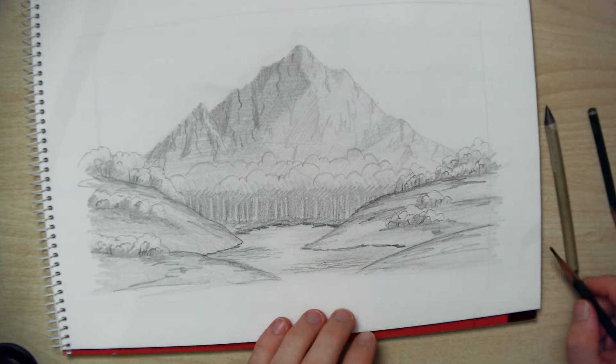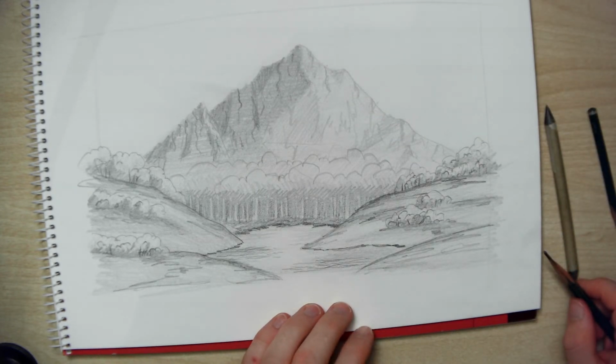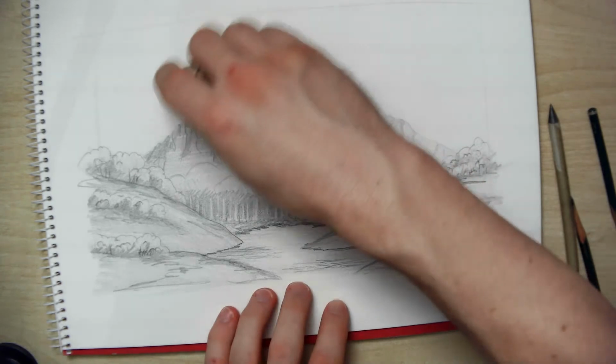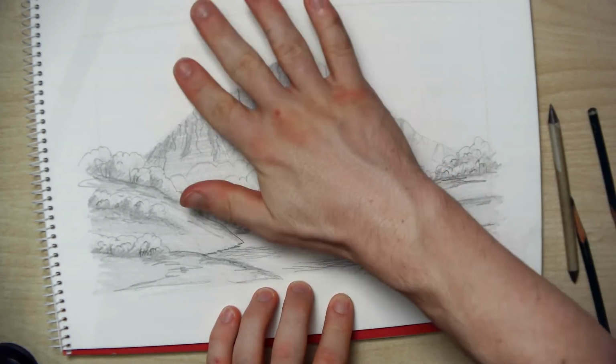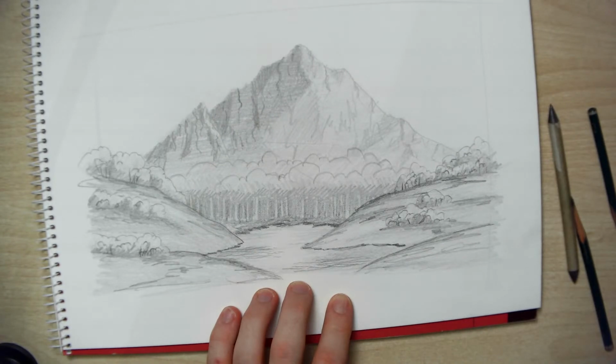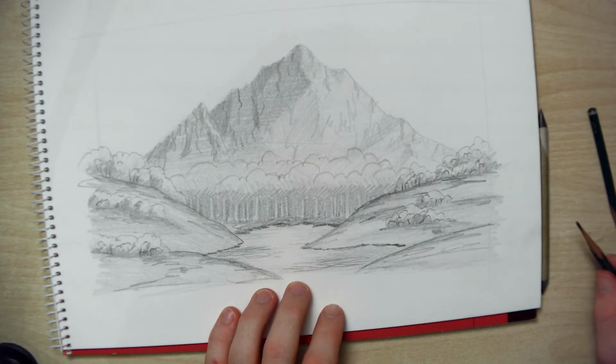Alright, there's one more thing I want to do. And it takes a lot of courage. There's a reason Bob Ross calls this the bravery test. I want to have a tree in there.